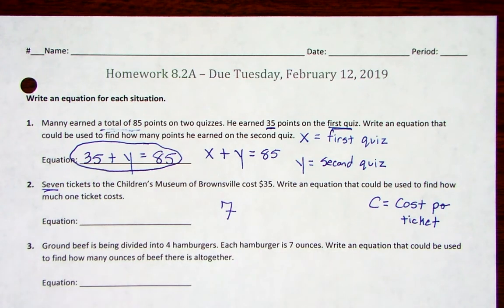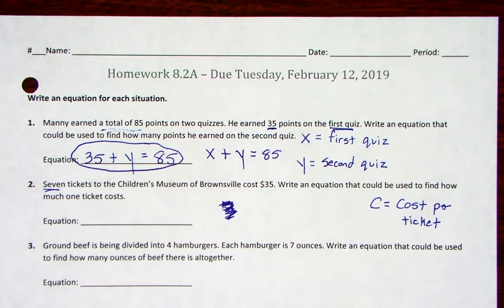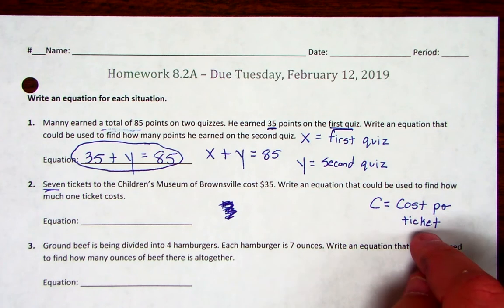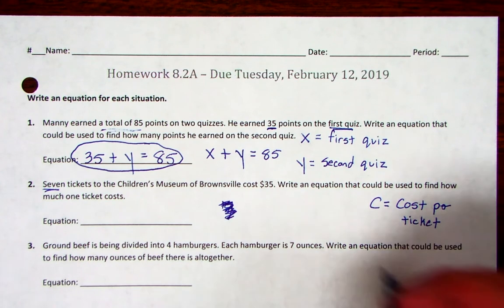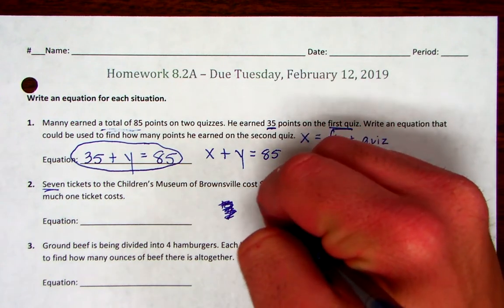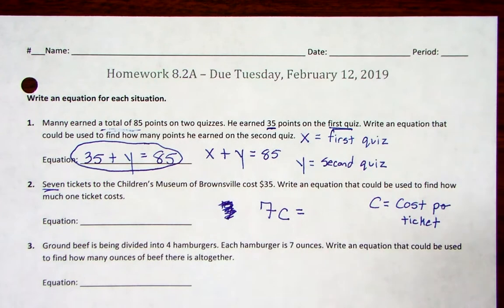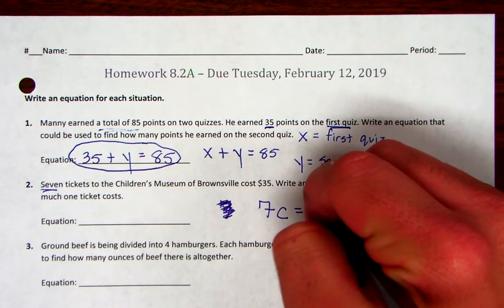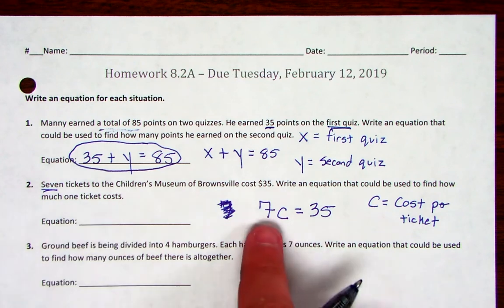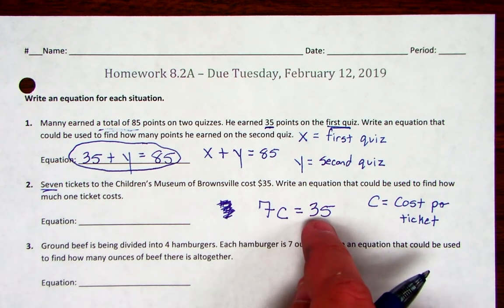Ooh, I misspoke. Let me start all over here. Okay. So C is the cost per ticket. We don't know how much it costs per ticket. How many tickets did they buy? They bought 7 tickets. We don't know how much they cost. So 7 times the cost per ticket, and they spent a total of $35. There's your answer.